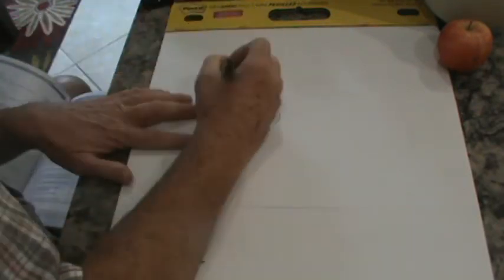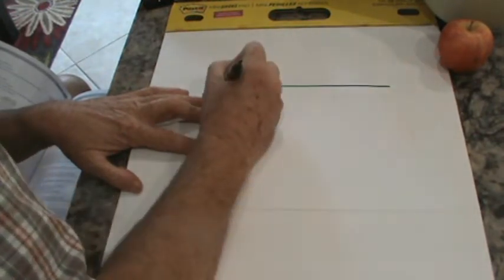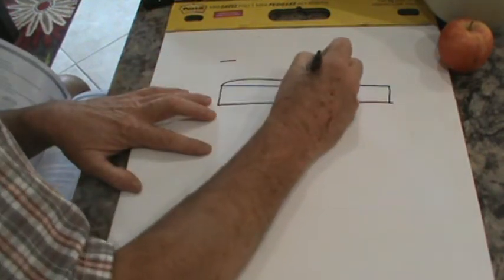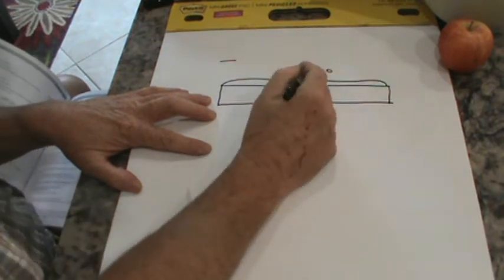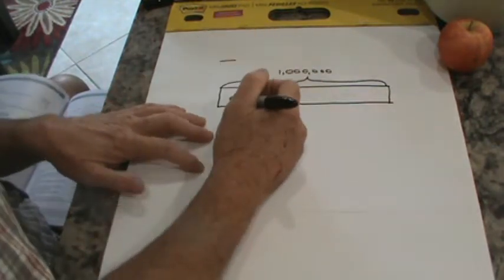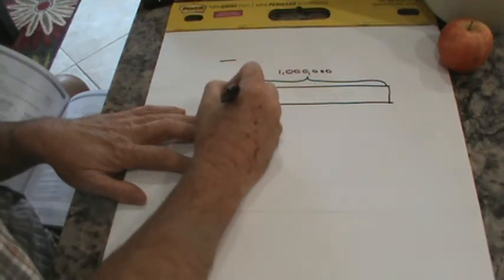I'm going to have to do this on the horizontal, I believe, and zoom out a little bit. There we go. All right, we're going to do a big problem now. Lots of zeros, okay? So I'm going to make a tape diagram. And this tape diagram represents 1 million. That's a 1 with 6 zeros. Ones, thousands, millions. All right, so now let's do our part.